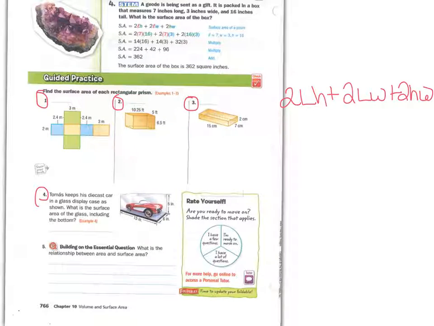For number 4, Thomas keeps his die-cast car in a glass display case as shown. What is the surface area of the glass, including the bottom? So here you have, this is your length, this is your width, and this is your height. Okay. The last question is, what is the relationship between area and surface area? Think about how we are finding area of the faces and we're combining them to get our total surface area.